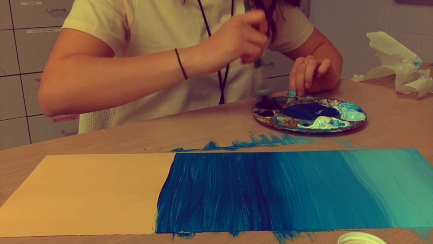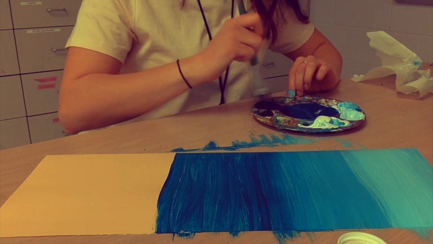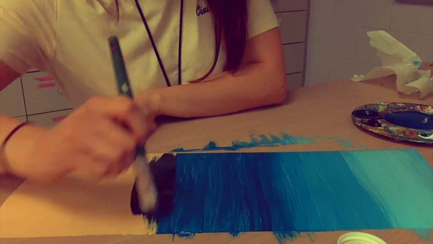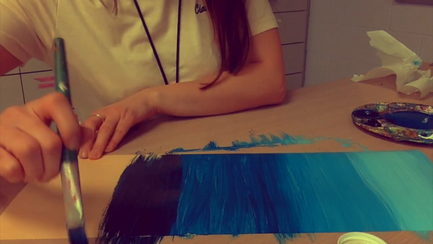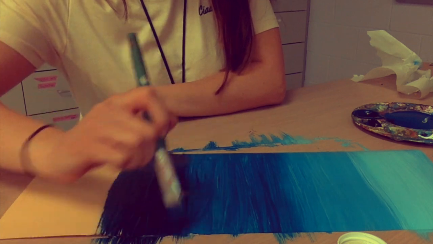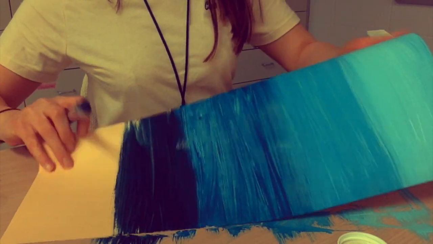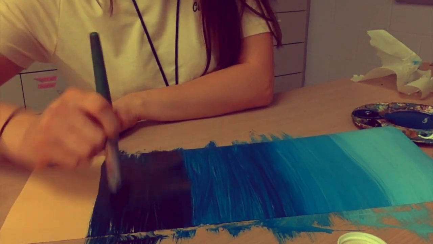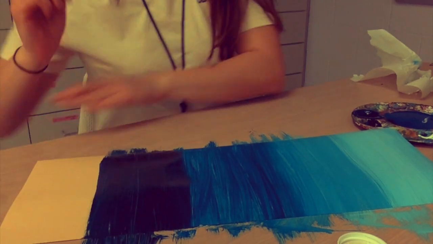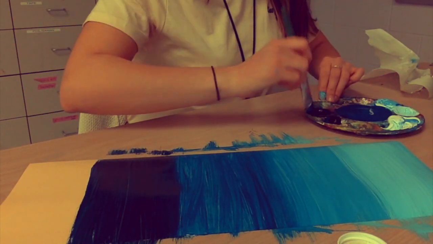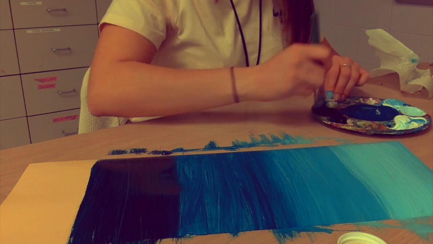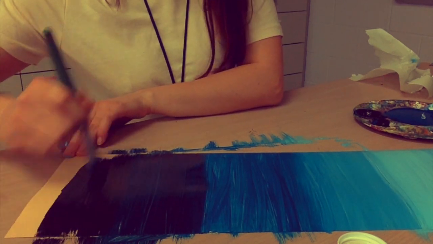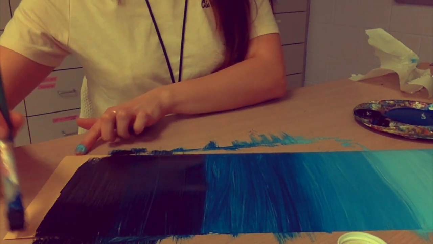Now, black is a really overpowering color when it comes to paint mixing, so you don't need to add too much. As you can see, it got super dark super quickly, so I'm just going to add this to this side, and you can't really tell from here, but it isn't quite black, it's more like a navy blue. Hold it a little closer so you can see that navy blue in there. And then for my last shade, I'm just going to mix more black into that mixture I just created and add it to the very end of my scale.